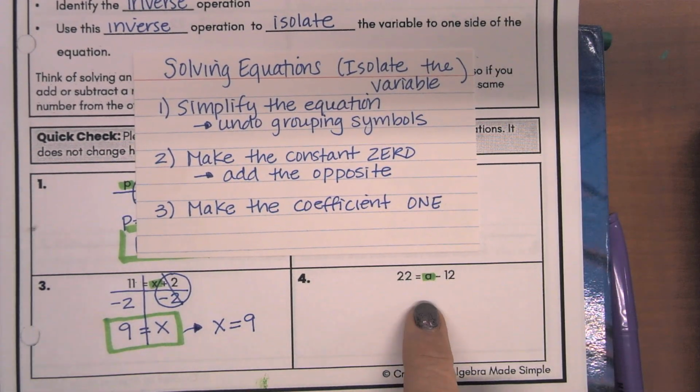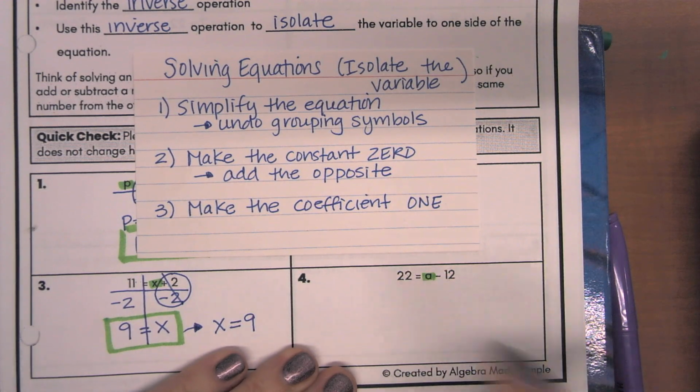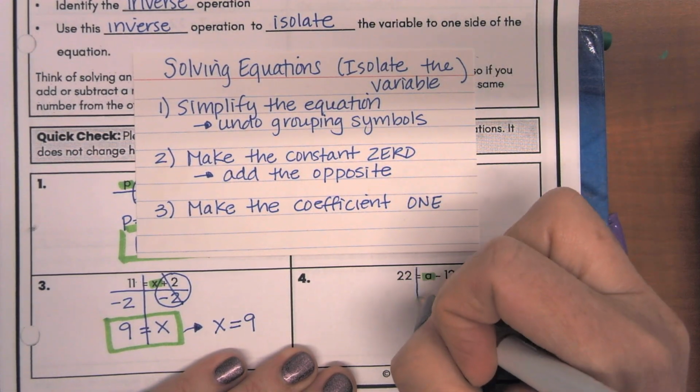Now our last one. I'm going to ask you a couple questions. I want you to think about the question in your head and come up with an answer. Notice our a is in the middle, our variable. What am I going to draw to help me solve it? A t.